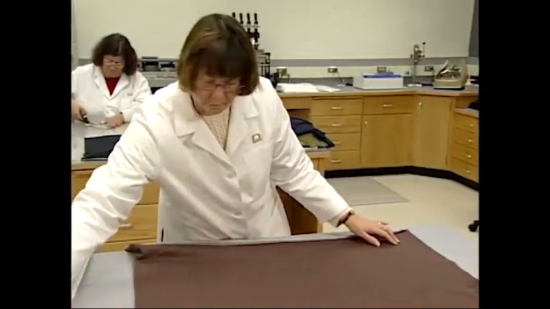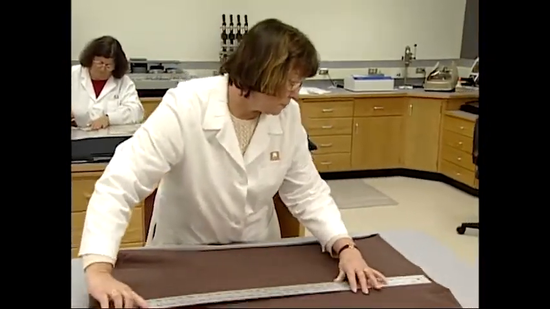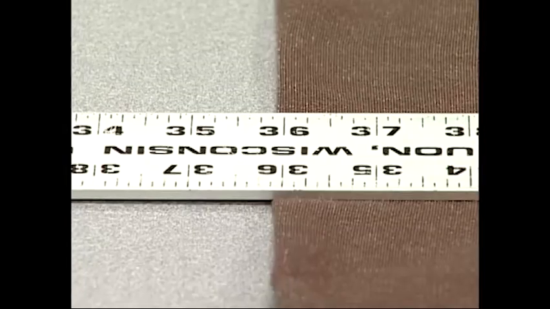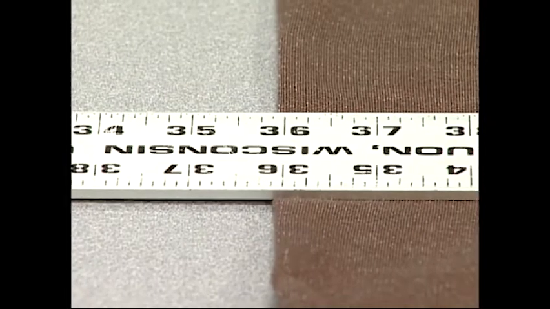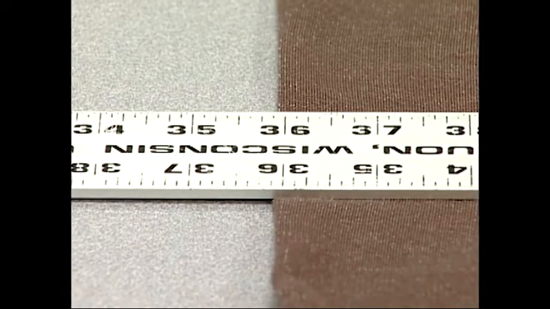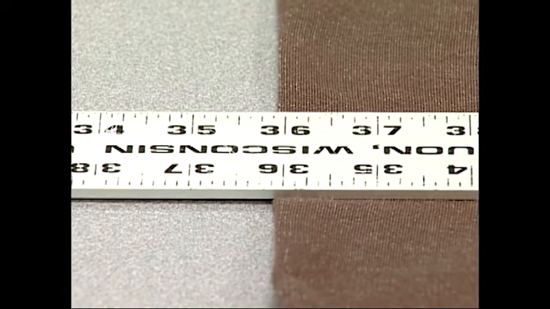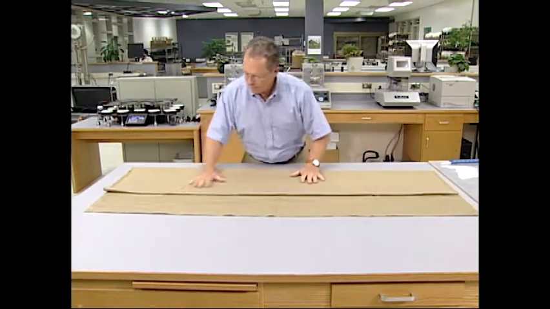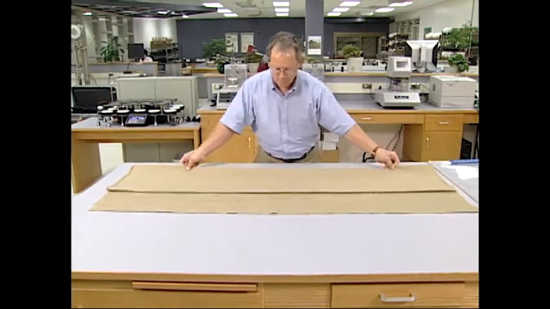Tubular knitted fabric width is measured to the outside edge of the flat tube. This fabric's tubular width is 36.125 inches, which means that the total width of the fabric, if opened, would be 72.25 inches. The term weight of a fabric relates to the mass of a specified area of fabric.